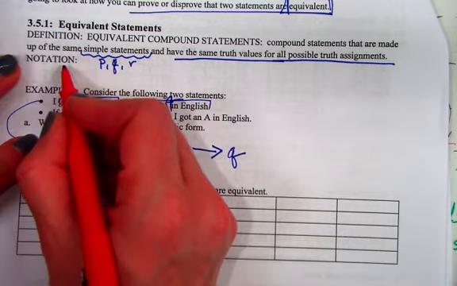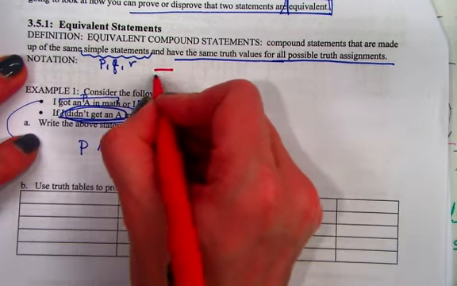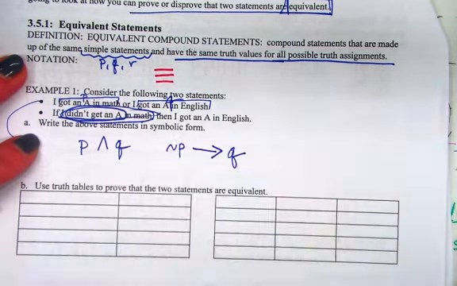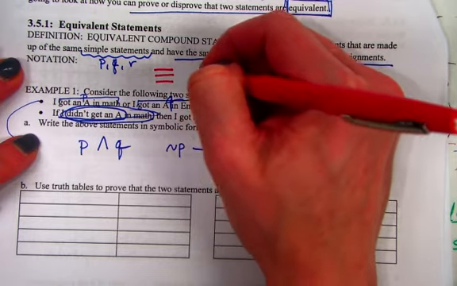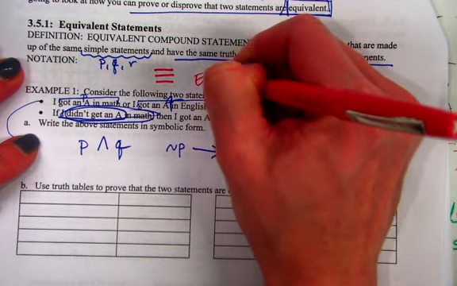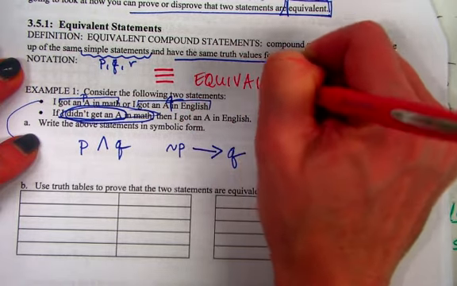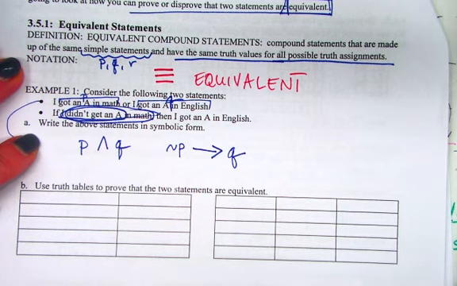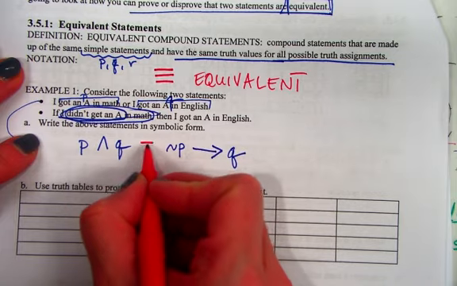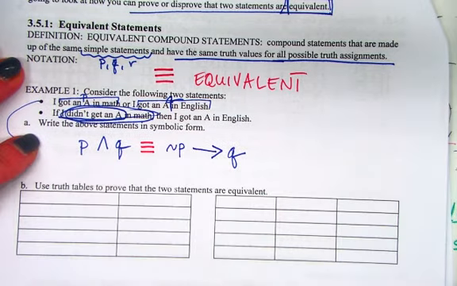And actually, I should write that here for the notation. The triple, kind of like an equal sign, that means equivalent. It means equal, but we can only say equal about numbers. For statements, we say that they are equivalent. So what you're going to see in logic, you're going to have this, not really an equal sign, but you would say is equivalent to. So to show that they're equivalent, we need to make a truth table for both of them.